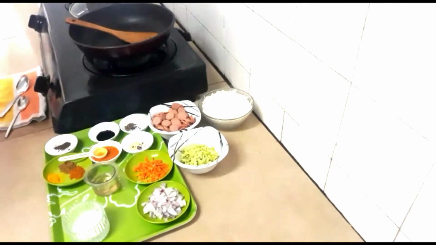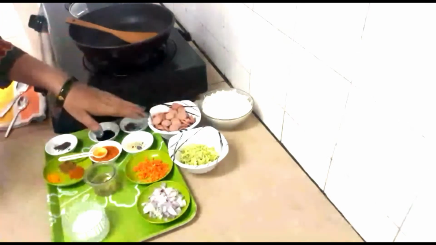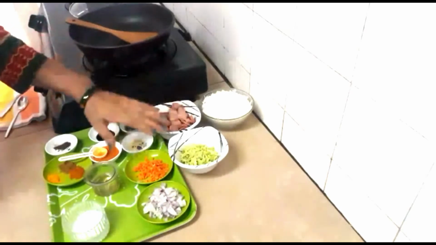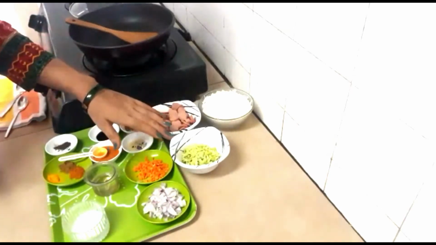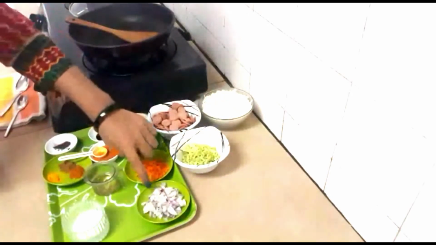Today I am going to make very tasty and easy to make, that is fried rice with sauces. For that I have taken 1 bowl boiled rice, 1 cup sliced sauces and 2 tablespoon cabbage chopped, you can see here, 1 tablespoon carrot, 2 tablespoon onion.